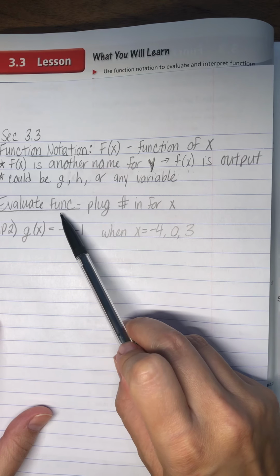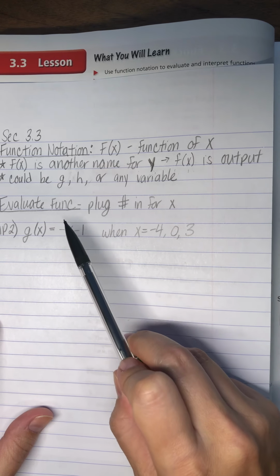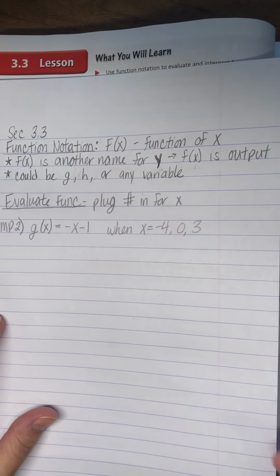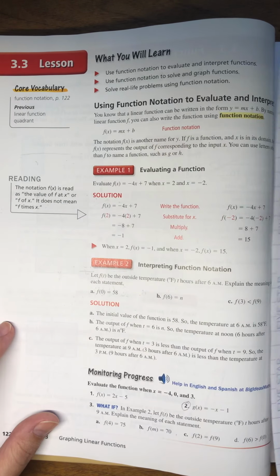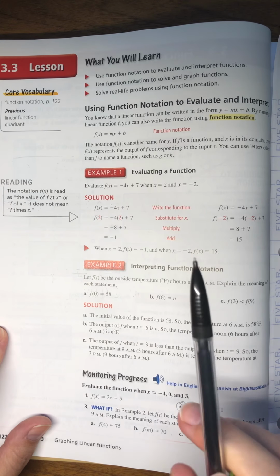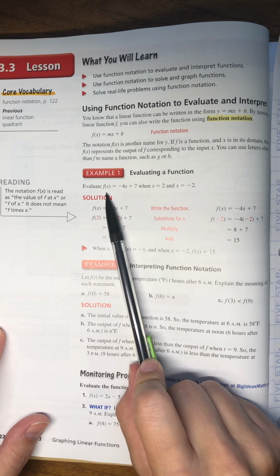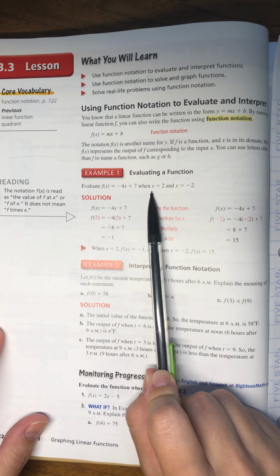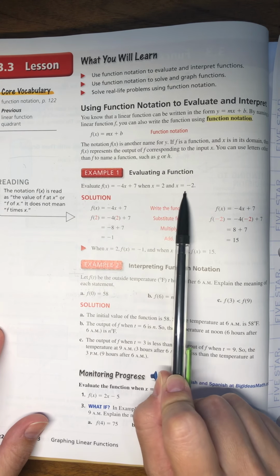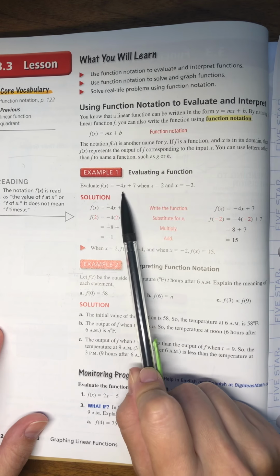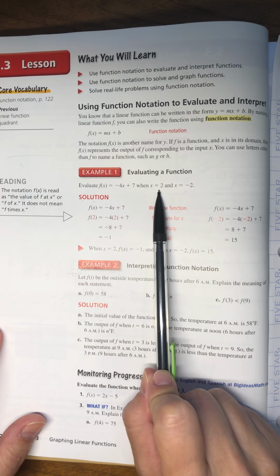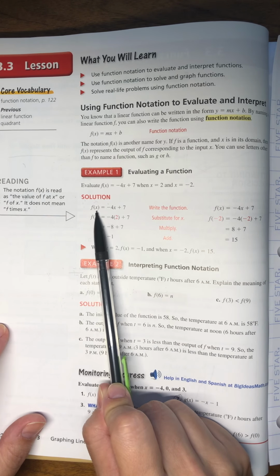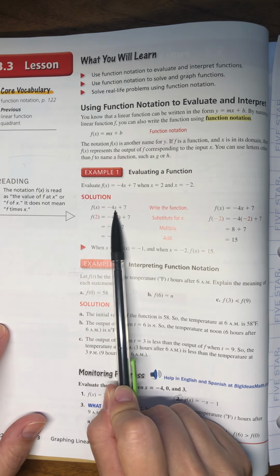Okay, the first thing we're going to do is evaluate a function, and what that means is we're just going to take the number that they tell us and plug it in for x. First we're going to look at example 1 and then we'll try that monitoring progress question I had written down. So in example 1, our function is f of x equals negative 4x plus 7. We're going to evaluate it when x equals 2, then when x equals negative 2. So our first step is we're going to take 2 and plug it into our function. We're going to plug it in on the left for the x, and on the right for the x.